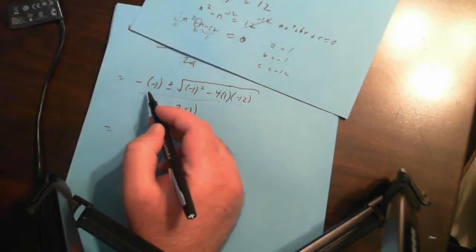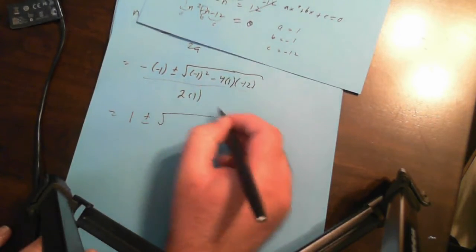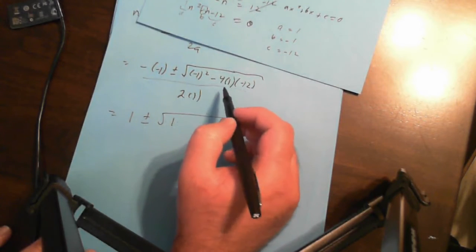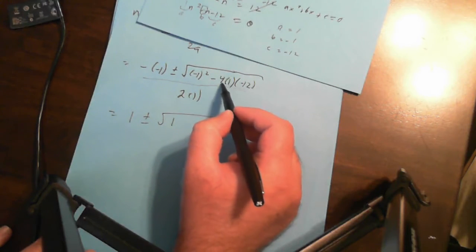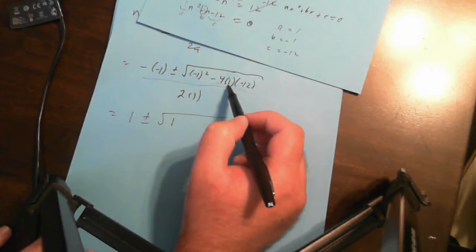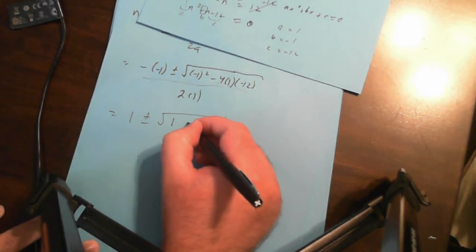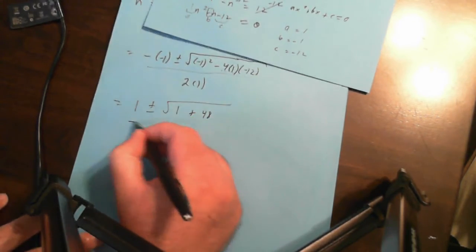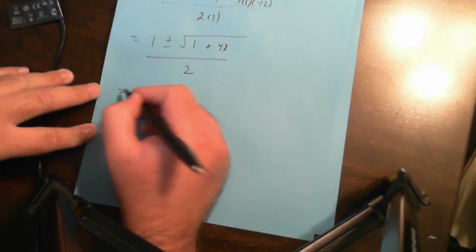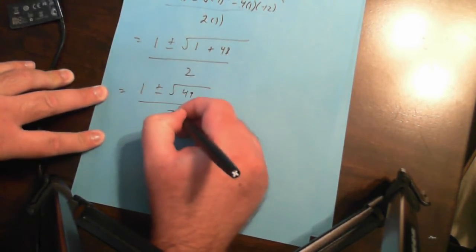Continuing now, negative of negative 1 right here is really just a positive 1, plus or minus. Negative 1 squared is 1, because it's negative 1 times negative 1, which is a positive 1. Minus 4 times 1. 4 times 1 is 4. And then, remember, this is really a negative 4 here. So negative 4 times 1 is a negative 4. Then negative 4 times a negative 12 is a positive 48. So it's positive 48, all over 2 times 1, which is 2. Okay, can get rid of that now. Alright, so I've got 1 plus or minus the square root of 1 plus 48, which is 49, over 2.